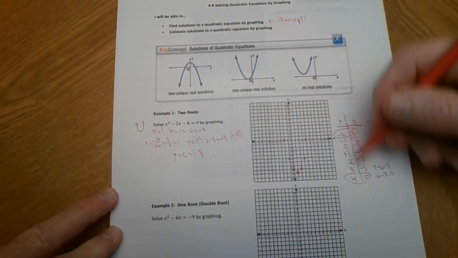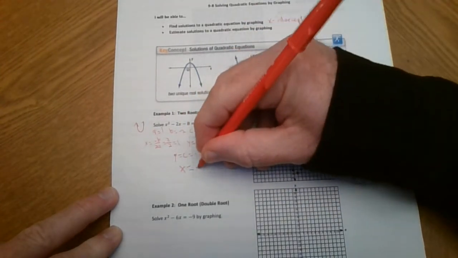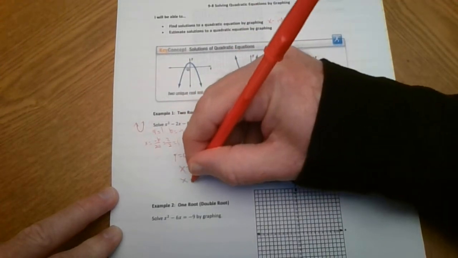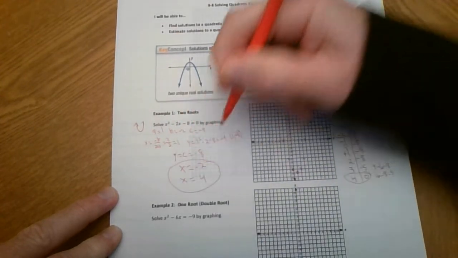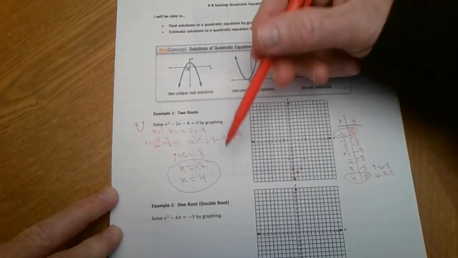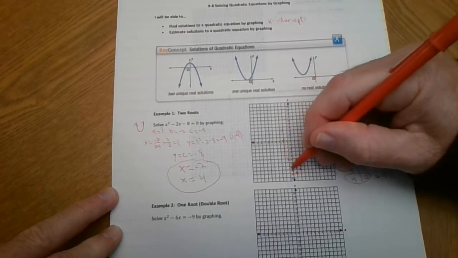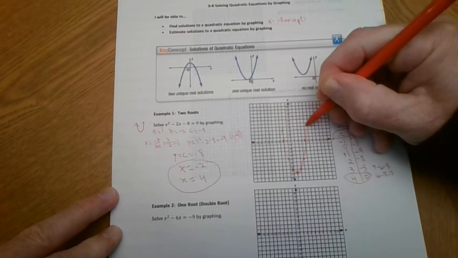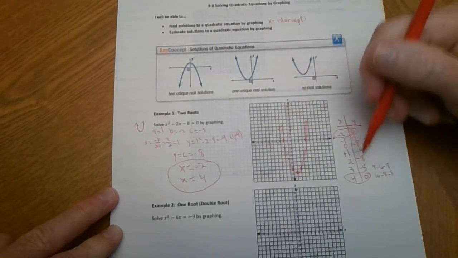So the 2 solutions are the x values, so you can write x equals negative 2 and x equals the positive 4. Those are my solutions, and I get 2 of them. Now this tells me I had 2 in the beginning, but at least I know I'm going to get 2 roots. Those are my 2 solutions. You can finish drawing the parabola. But that's where I get my solutions. So that's how I find those values.